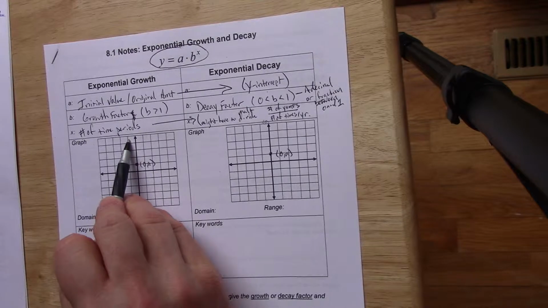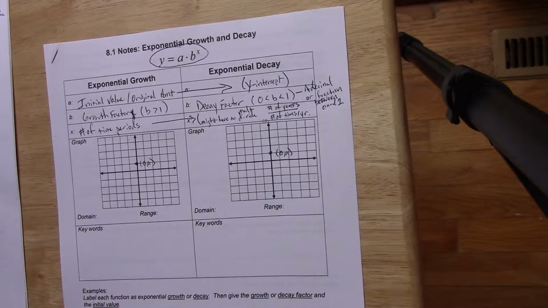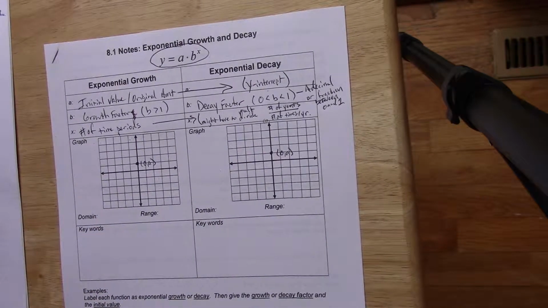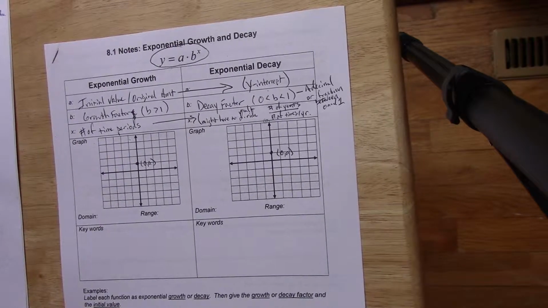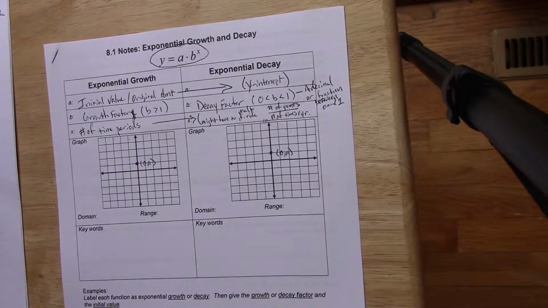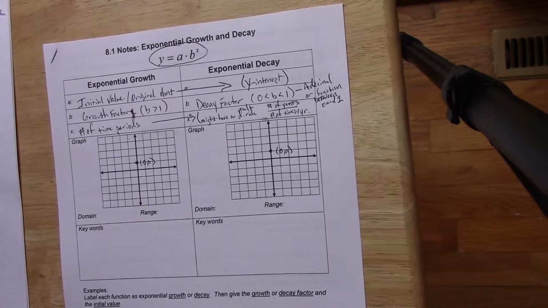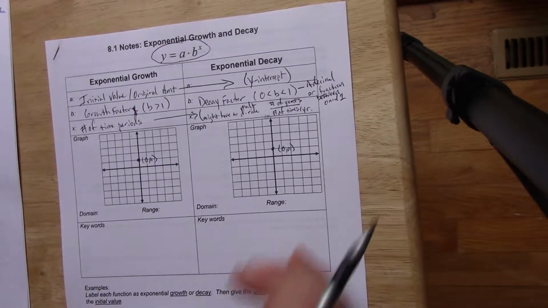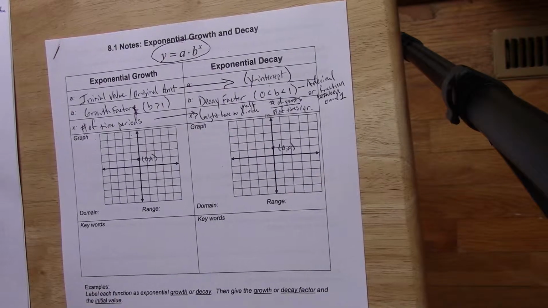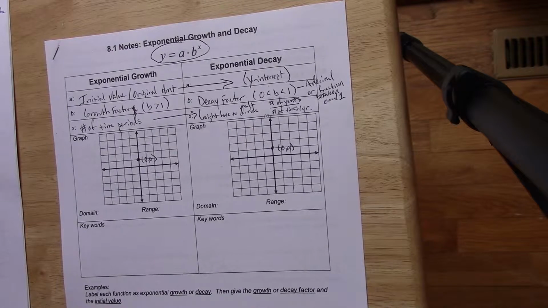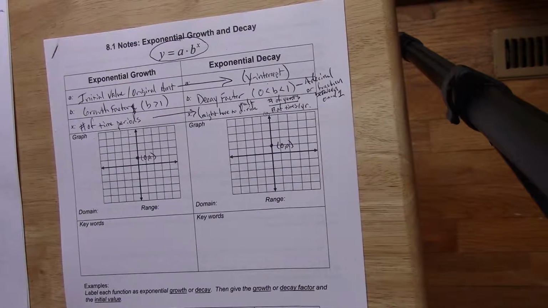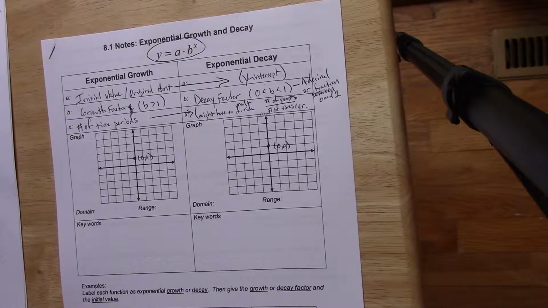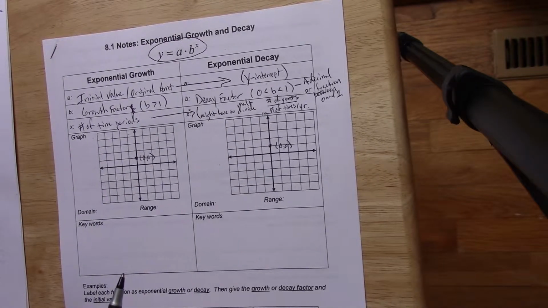X is the number of time periods, and the number of time periods, if it says yearly, is just years. If it says monthly, it's just months. But if it says every 6 years over 24 years, then it happens only once every 6 years. So after 6, 12, 18, 24. So you have to kind of manipulate what the data is asking you to find. If it happens quarterly, we'll get to that later, then that's 4 times per year, and that affects some things. Monthly is 12 times per year, etc. For now, this section is going to be pretty simple.